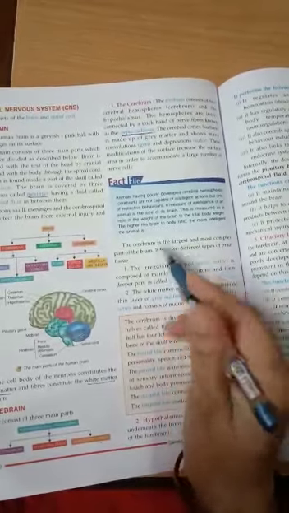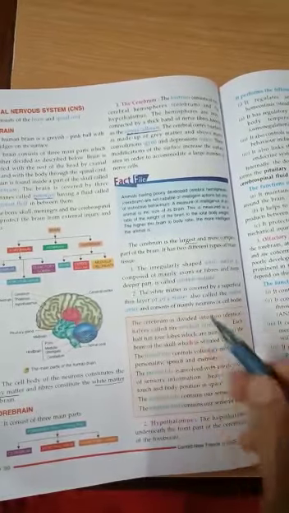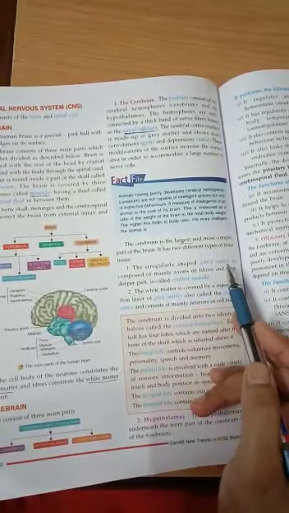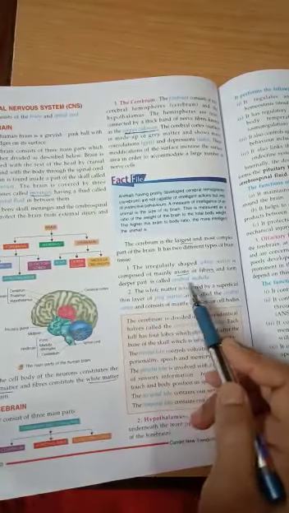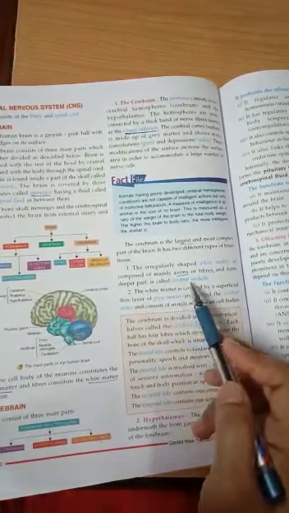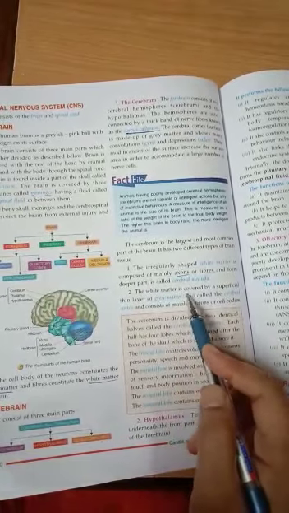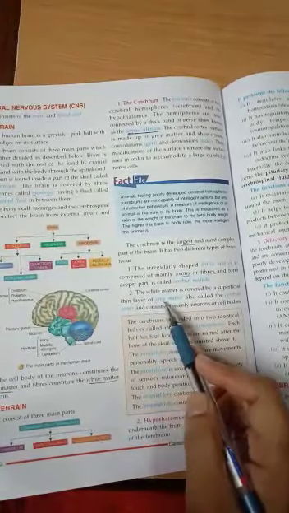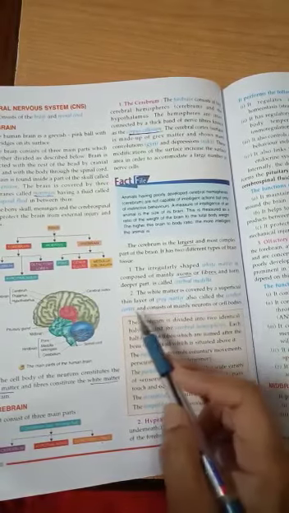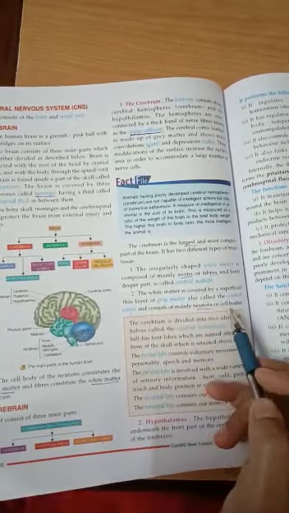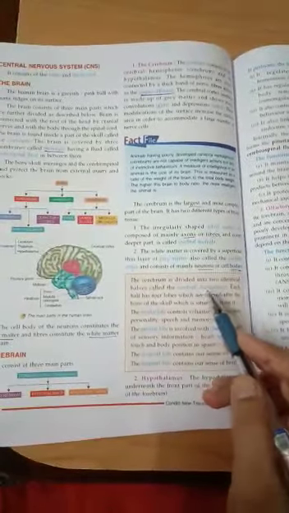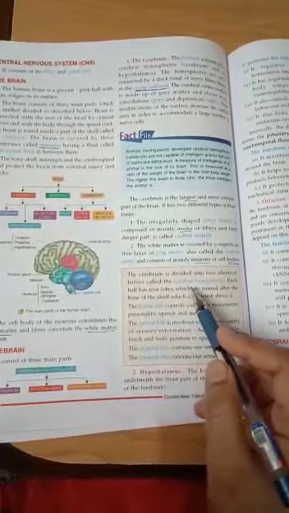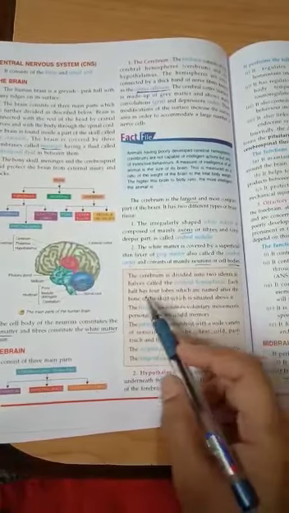Then cerebrum is the largest and most complex part of brain, and it has two different types of brain tissues. The irregular shaped white matter, that is composed of mainly axons or fibers, and from the deeper part is cerebral medulla. So white matter is covered by a superficial thin layer of gray matter, also called as cerebral cortex, and consists of neurons or cell body. So it's largest part.